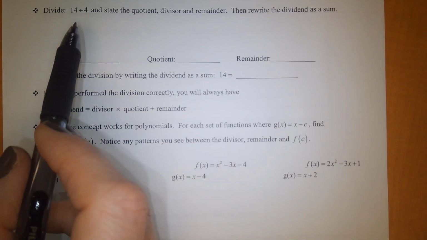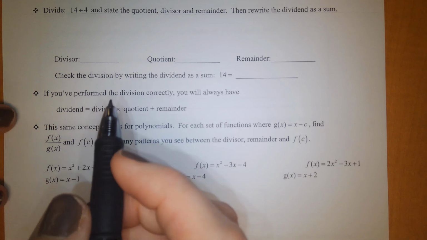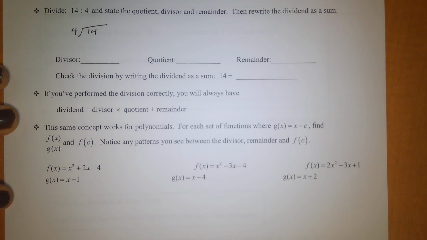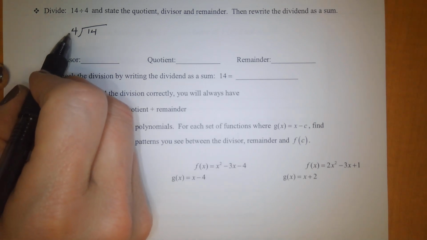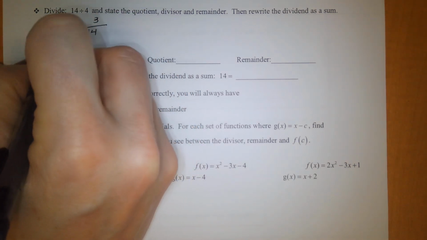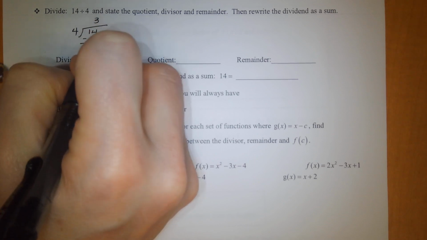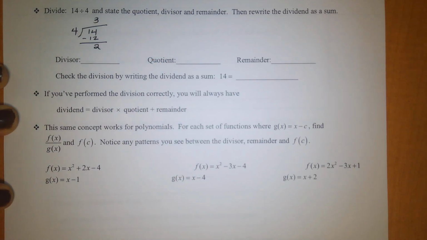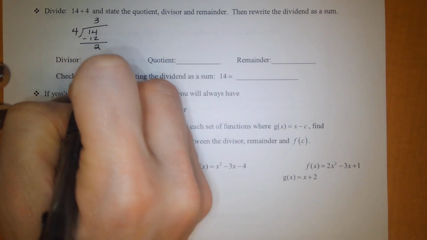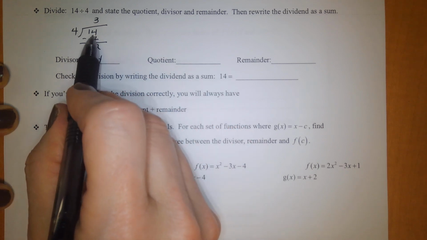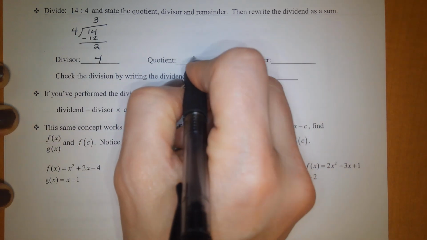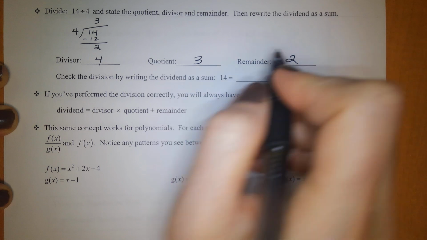First, let's recall what it means to divide. When we divide 14 by 4, that means 4 is being divided into 14. When we do division, let's recall how this works. 4 divides into 14 3 times, then I multiply, subtract, and find my remainder. So the divisor is the number that's dividing into. This is the dividend, which is the number underneath the division symbol. The quotient is the answer, and the remainder is 2.